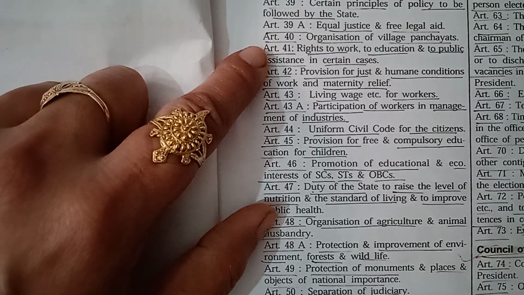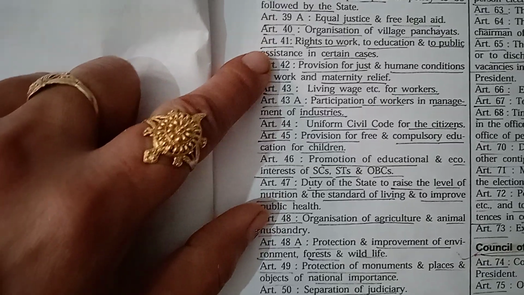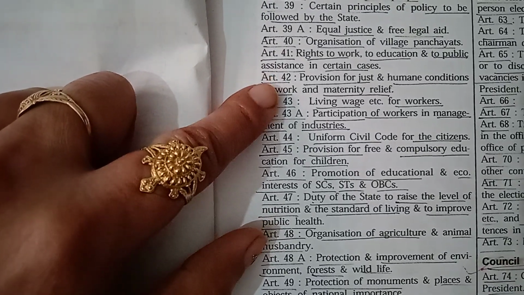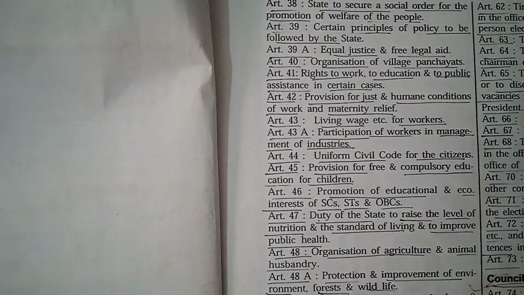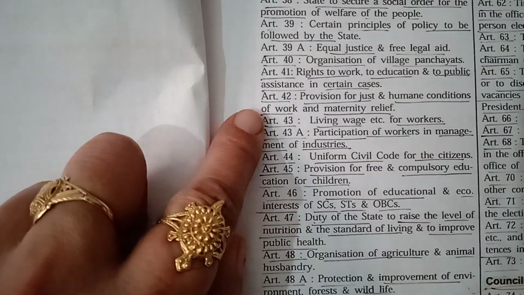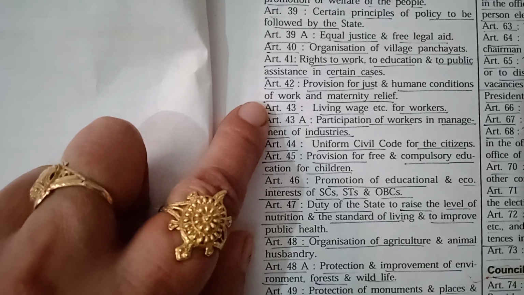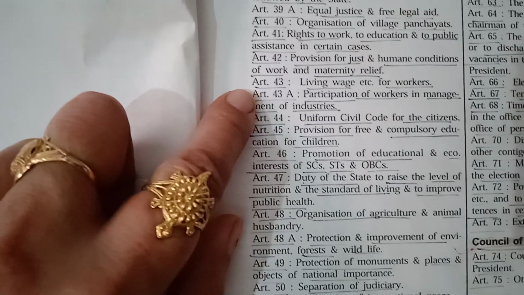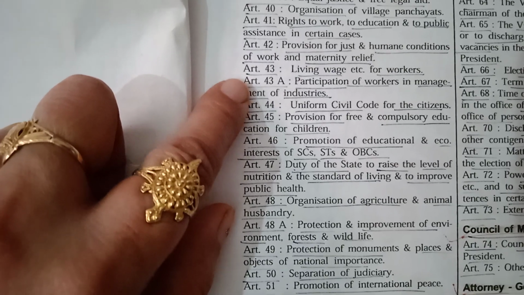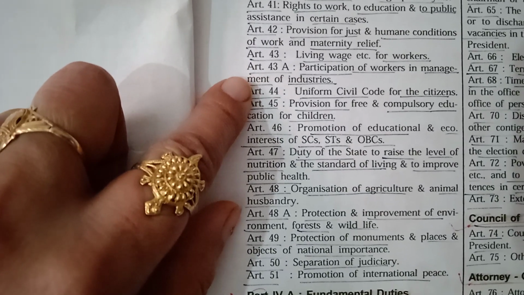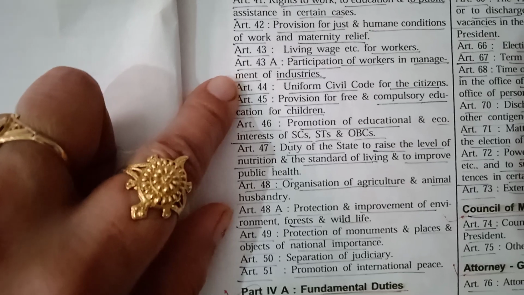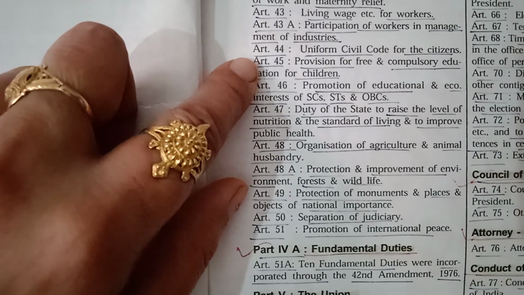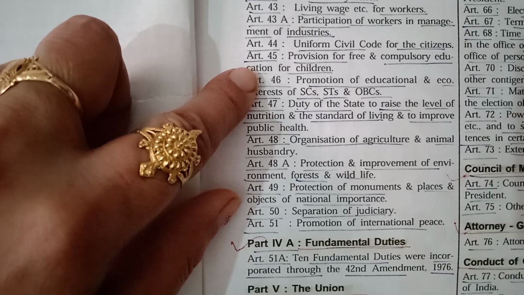Article 40, organization of village panchayats. Article 41, right to work, to education and to public assistance in certain cases. Article 42, provision for just and humane conditions of work and maternity relief. Article 43 is living wage for workers. Article 43A is participation of workers in the management of industries. Article 44, uniform civil code for the citizens.